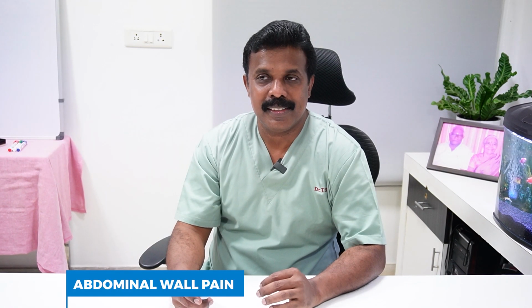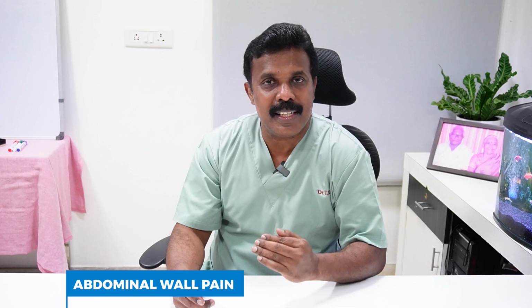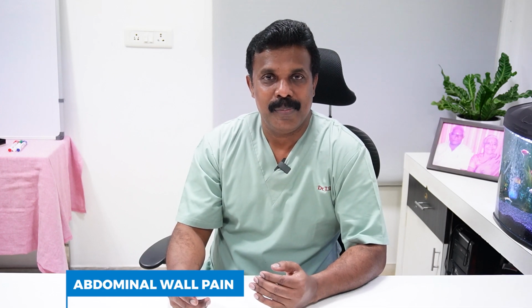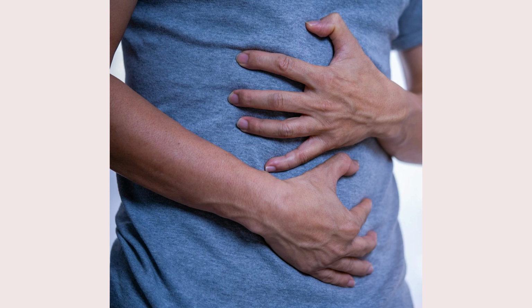Now we'll go to abdominal wall pain, that is, pain not inside the abdominal wall, which means it's not inside the abdominal cavity. It is in the abdominal wall, like a muscular pain. The pain is a nagging type accompanied by tenderness in the abdominal muscles. That means if you touch the muscles, there will be tenderness. That is the pain that increases when muscles are tensed.